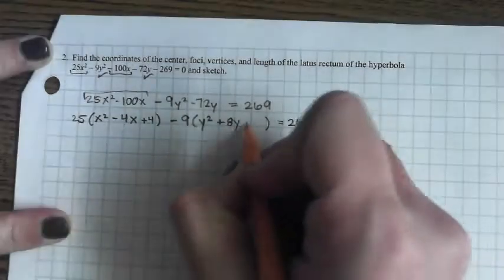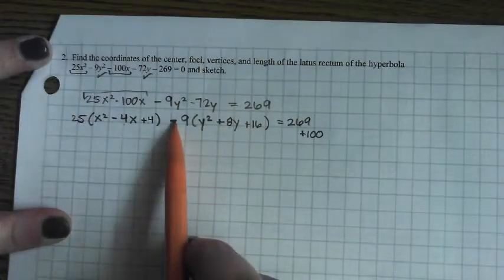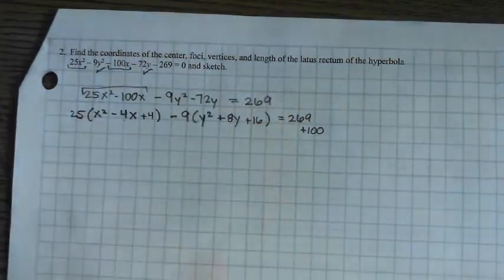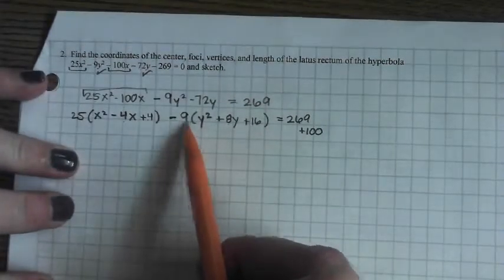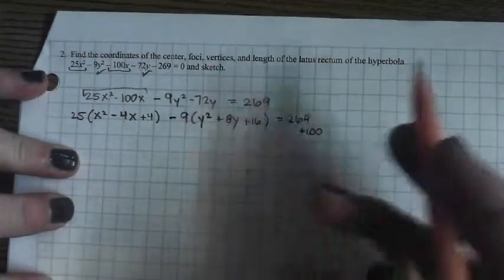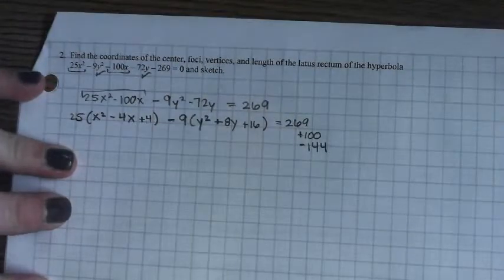So square 4, you're adding 16. What I really did is I subtracted 9 times 16. So 9 times 16 quickly on your calculators would give you 144. I actually subtracted 144, so I have to subtract 144 on the other side as well.